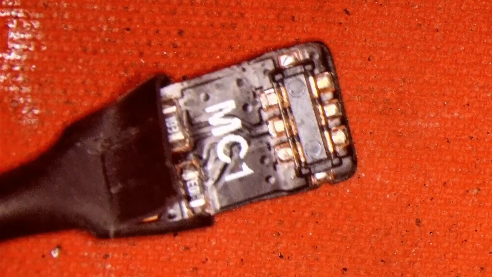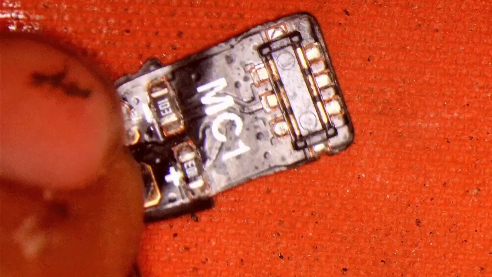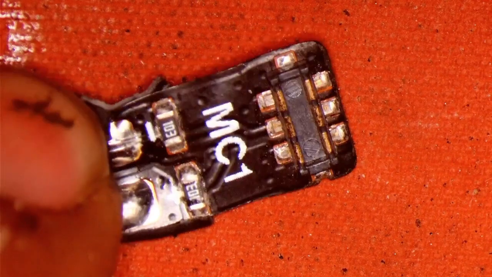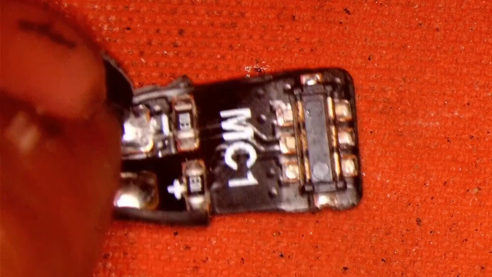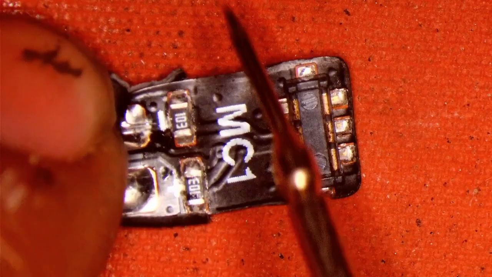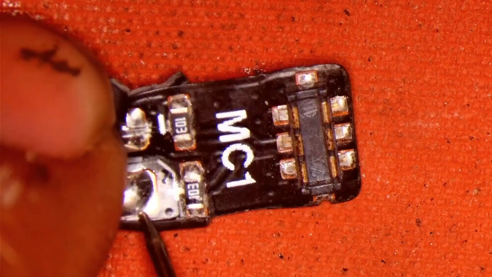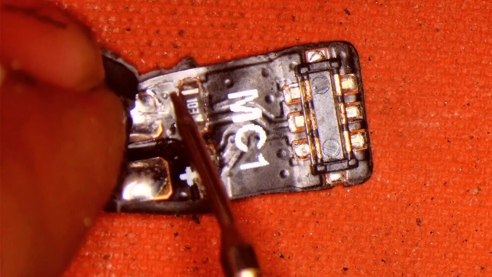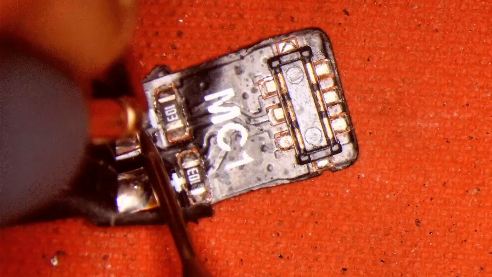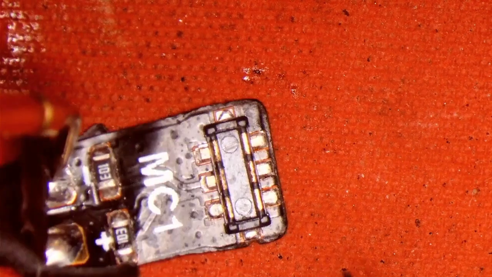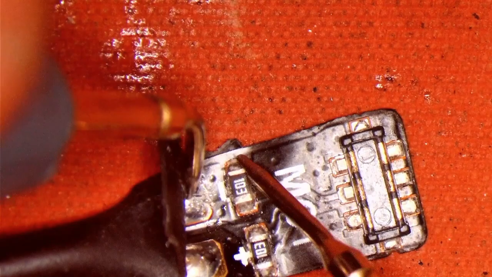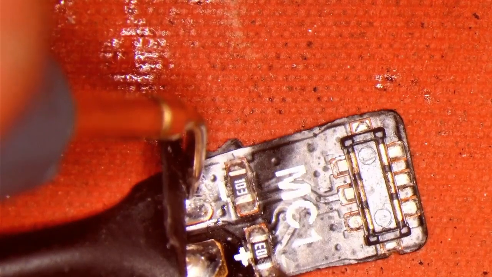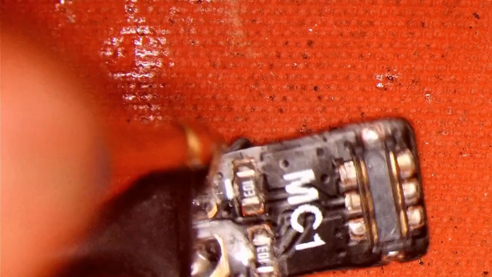Now look at this strip. There are two similar resistances, one for the bat ID and one for the bat thermal. These two resistors are connected with the ground. This is the positive pin right here, this one positive and the other one negative. So one probe on the negative, let's say black probe on the negative. And yes, beep here. So this confirms this is the R2.